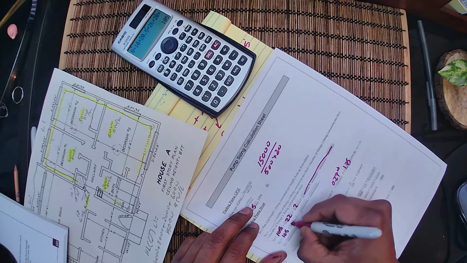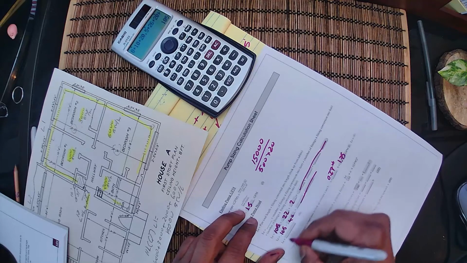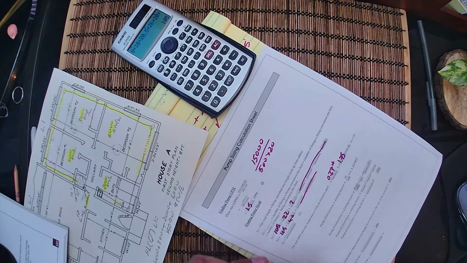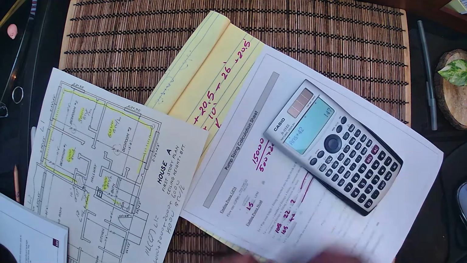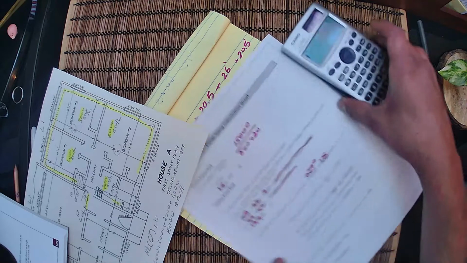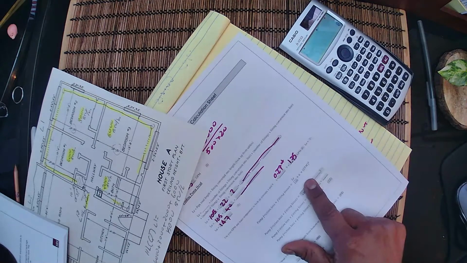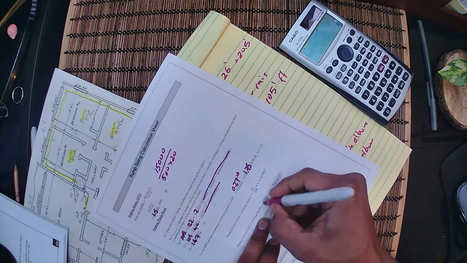It's going to be 105 plus 44, but that's multiplication of 2 times 22. And in here, I'm going to do this so I don't mess it up. 105 plus 42. I got 147.